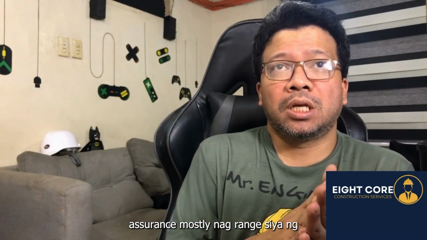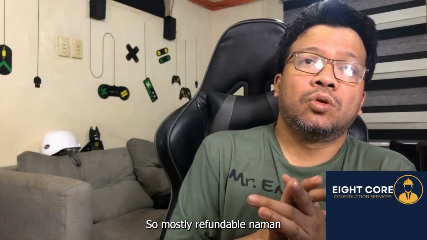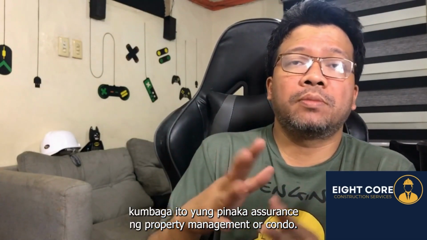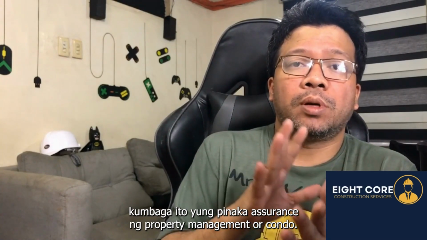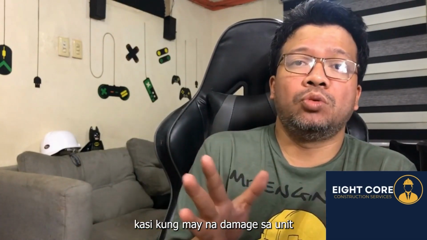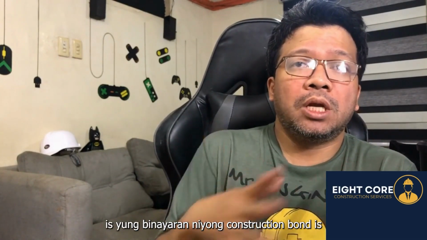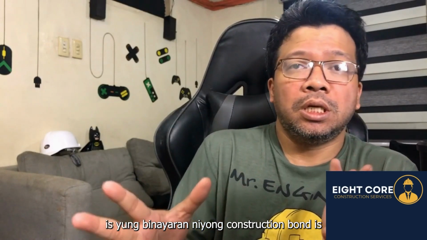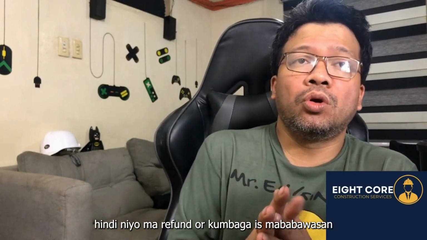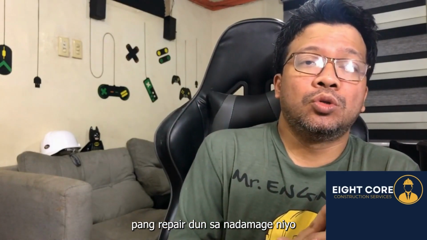Mostly nagre-range siya ng 10 to 50,000. Mostly refundable naman yun, basta walang madadamage sa unit. Kasi kung may na-damage sa unit, hindi nyo mare-refund or mababawasan na pang-repair dun sa na-damage nyo.